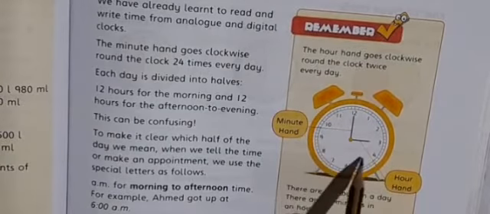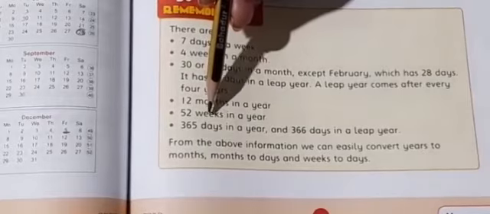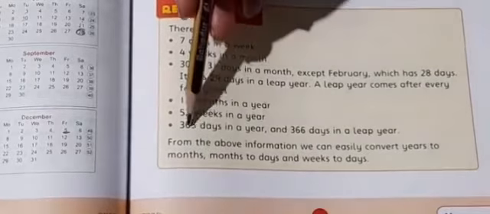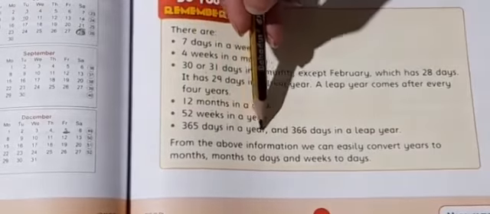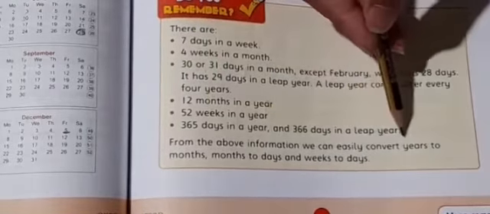You have to remember. You can see, do you remember on page number 129? In it they are saying 7 days are in a week, 4 weeks are in a month, 30 or 31 days in a month. These are weeks, these are days, okay? Except for February, which has 28 days. But when it is a leap year, it has 29 days. A leap year comes after every 4 years. There are 12 months in a year. There are 52 weeks in a year. We can write a year in weeks and in months, even in days. There are 365 days in a year and 366 days in a leap year. Okay?